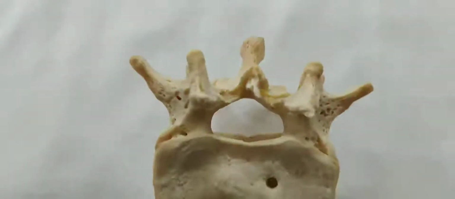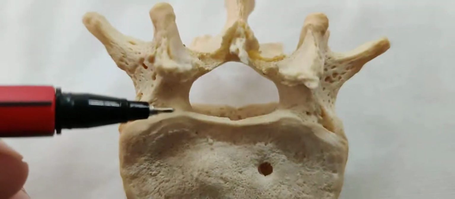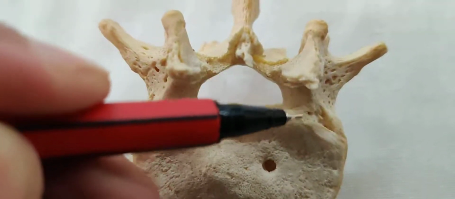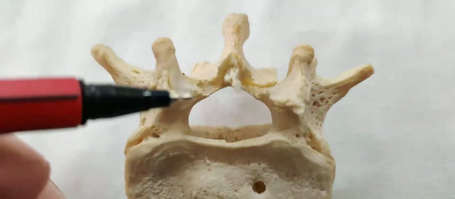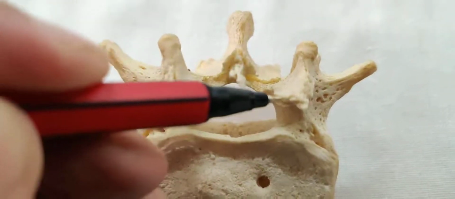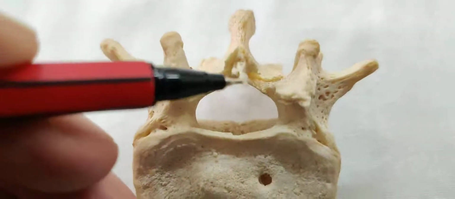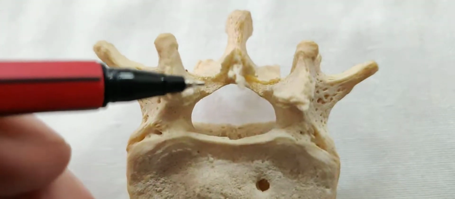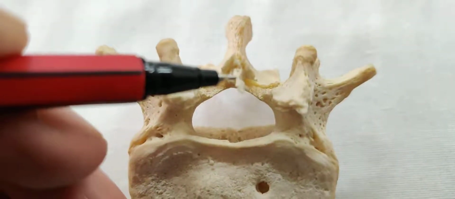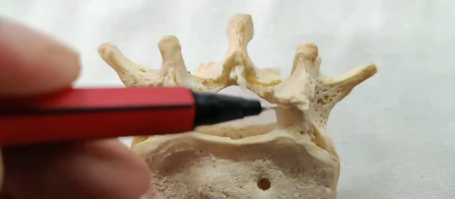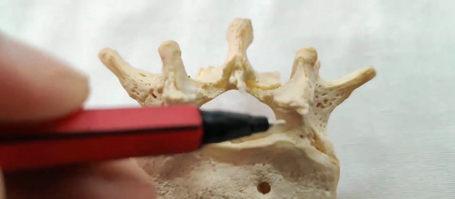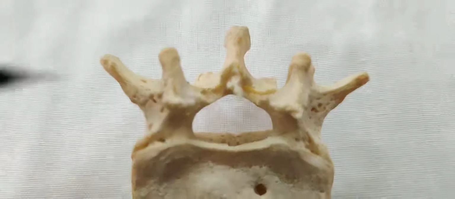Then from the body, these parts which are extending posteriorly and laterally are called the pedicles. Then from the pedicle, this part which extends posteriorly and medially are the laminae. Singular is lamina. This is the right lamina, this is the left lamina, and these two fuse together. So this is the vertebral arch formed of the pedicle, lamina, pedicle.